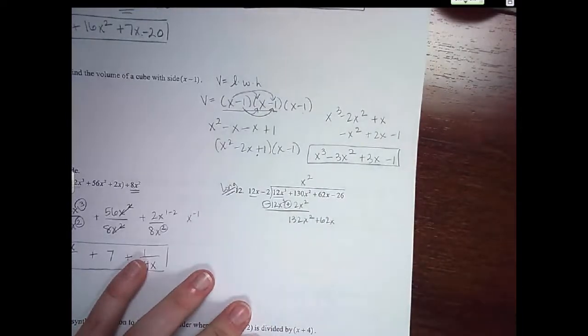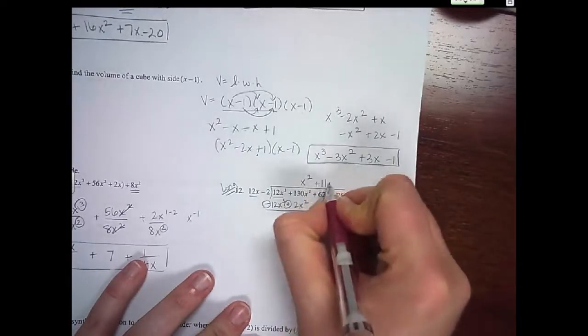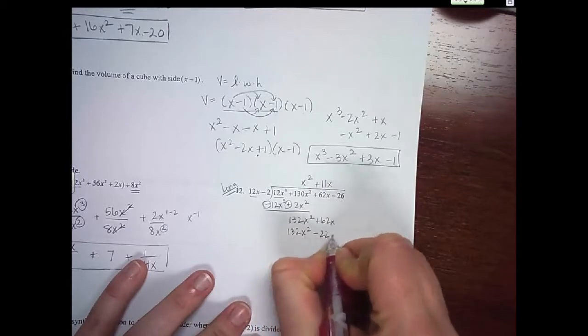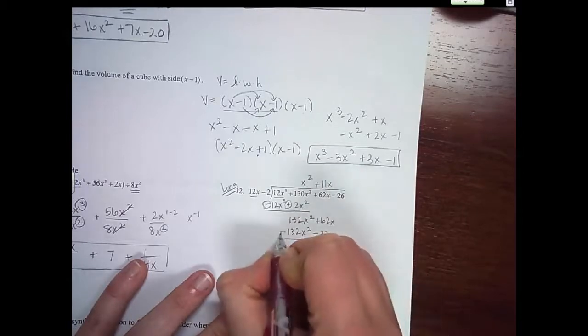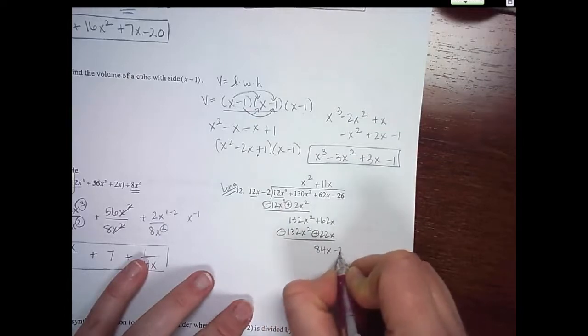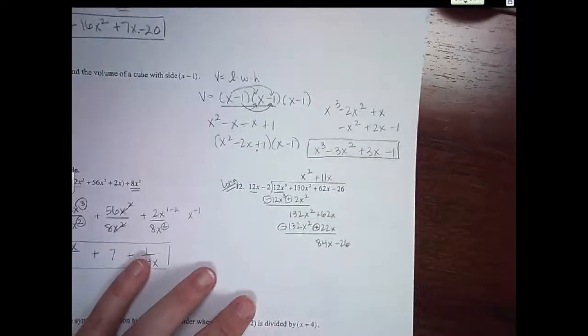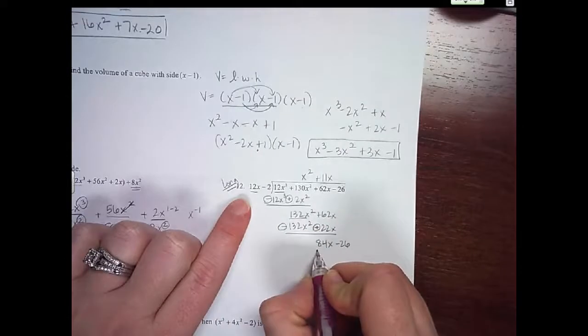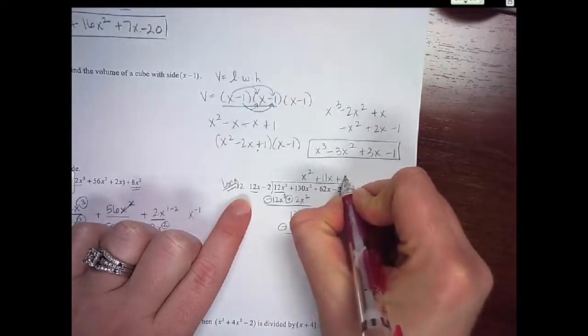So what times 132 gives me 12 is 11x, and multiply. Again, subtract, which means this becomes add. So I get 84x. So what times 12x gives me 84x is positive 7.